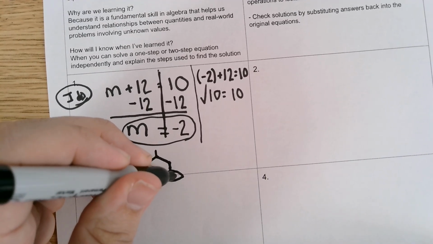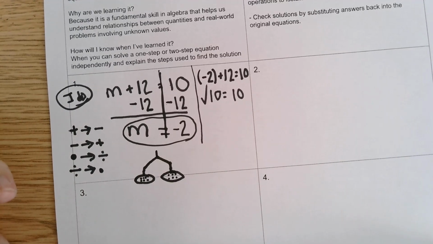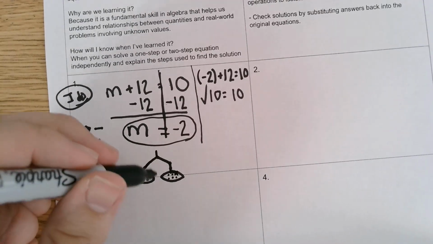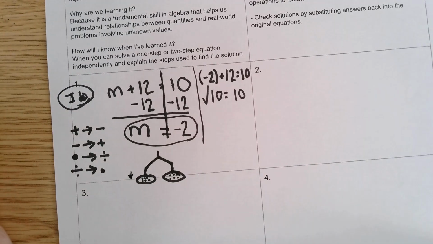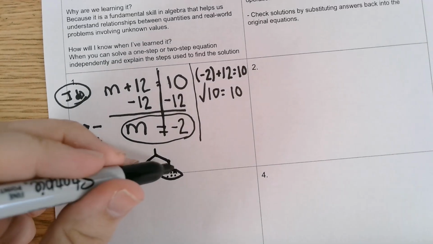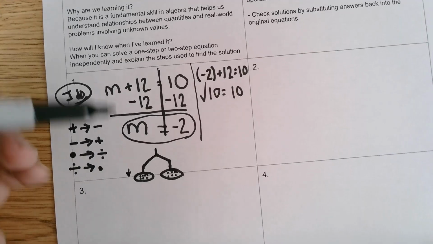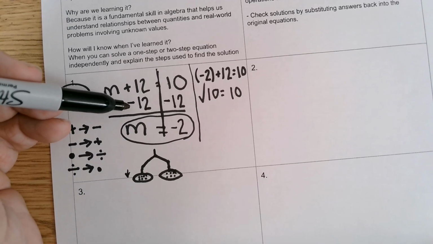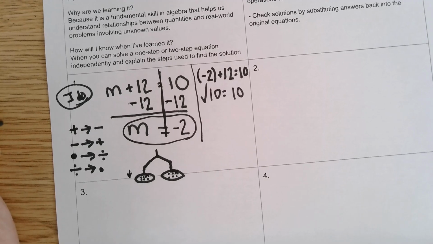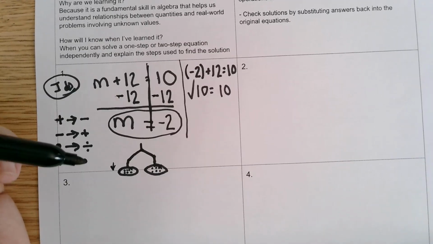So if I have 6 things on each side of the scale, if I take one off of here, my scale becomes unbalanced and tilts down. The goal is to keep the scale balanced. So if I take one off the right side, I have to take one off the left side. That's why when I took 12 off the left side here, I had to take 12 off the right side so I can keep the scale balanced. Okay?